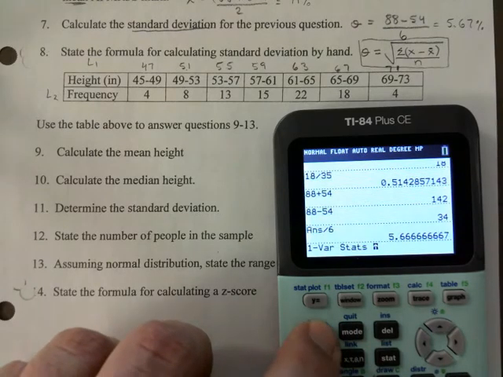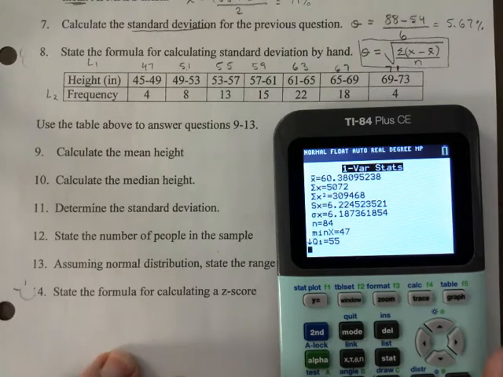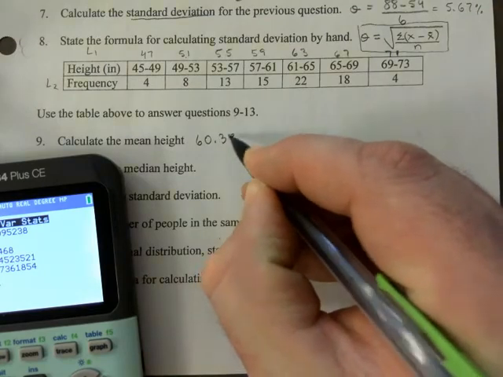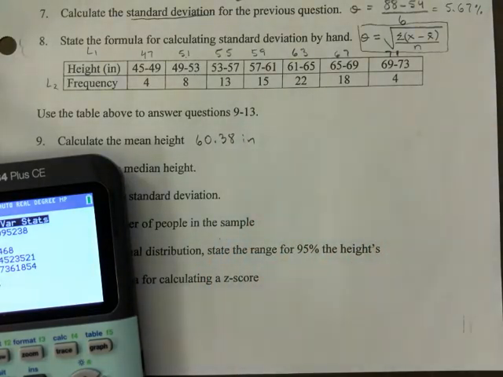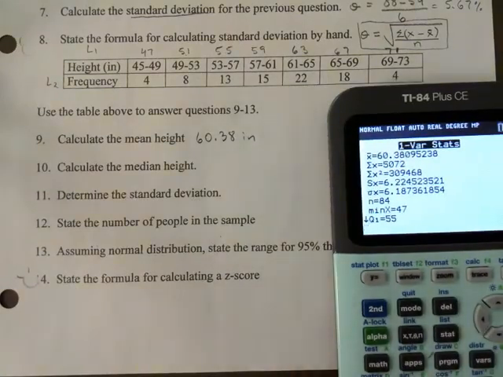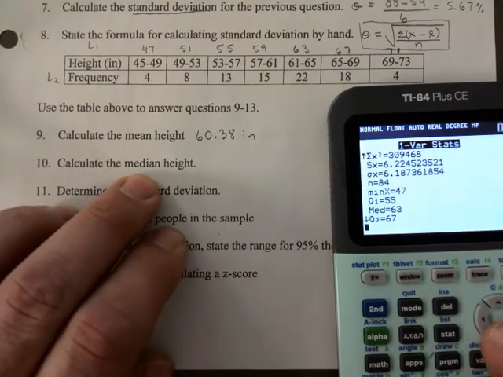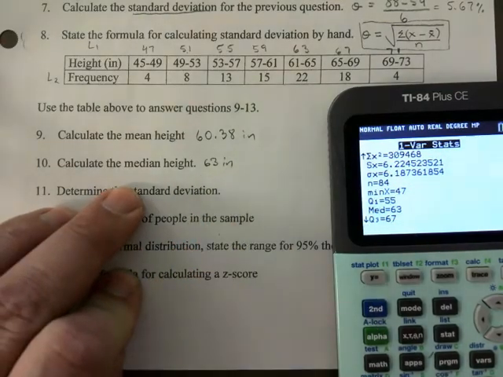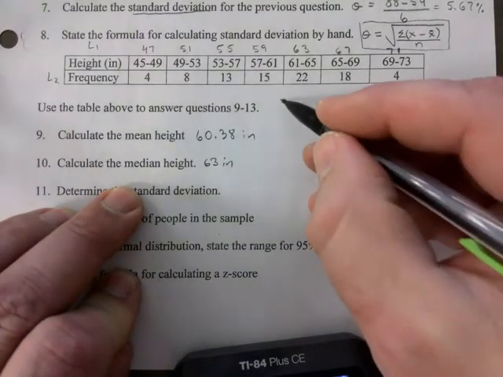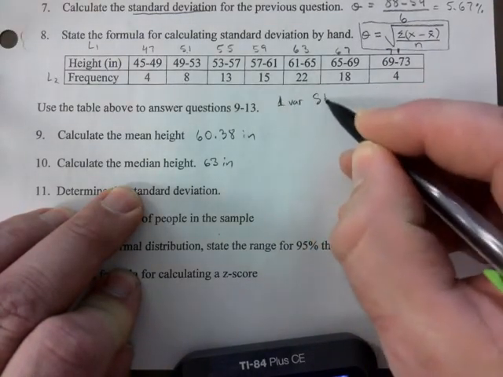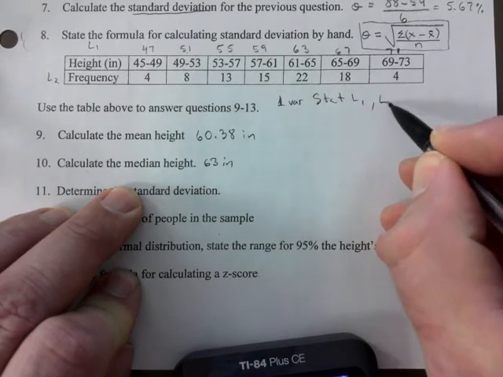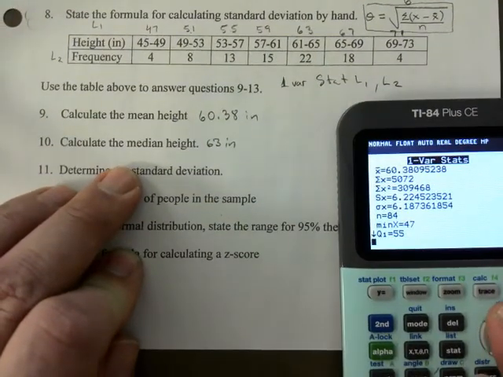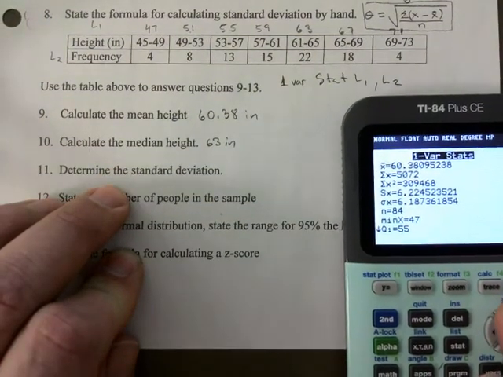Stat calc, 1 variable. There we go. So I have 60.38, and we are in inches for my mean there, right? The median is 63 inches. Before I do any of this, I'd like you to show this work here. And then you can answer those questions because it's all based on that anyways. And then the standard deviation is 6.19.